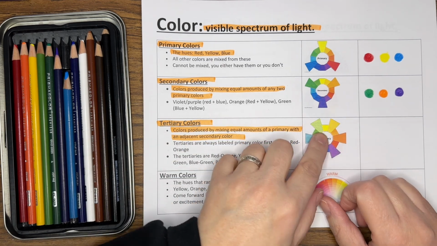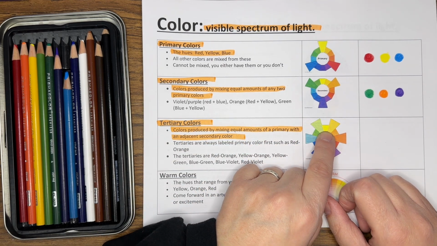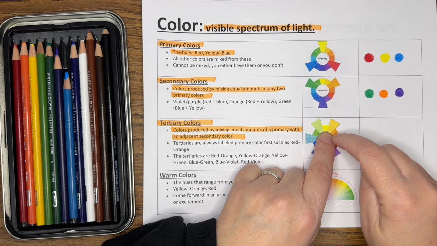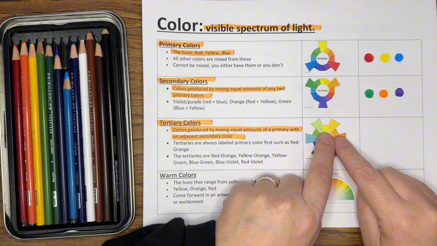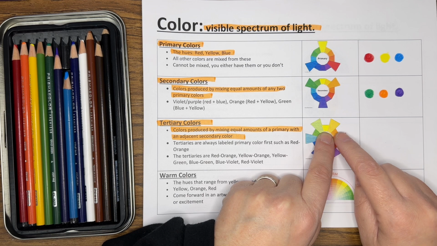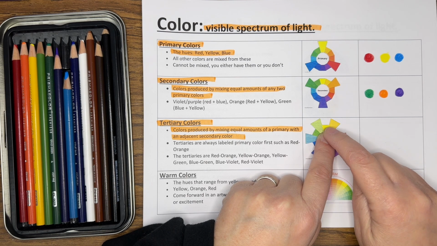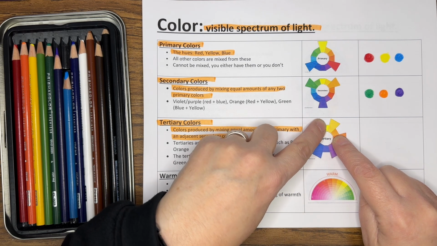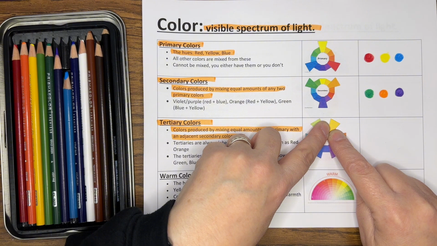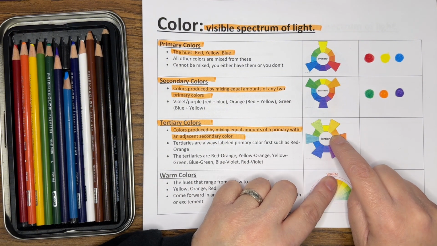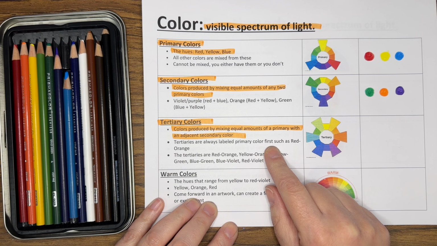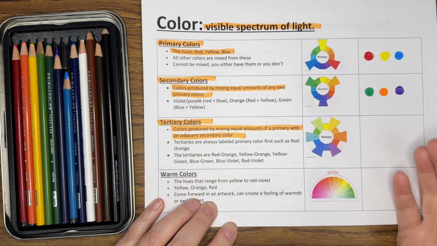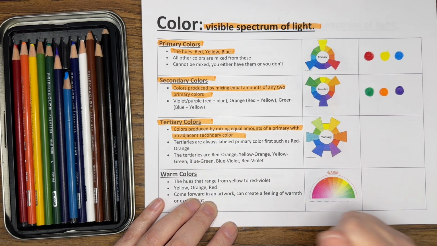So if you take a primary like yellow and mix it with a secondary that's right next to it, that's what adjacent means, right next to it. Orange is a secondary that's next to yellow, and if you mix those two together, you get yellow orange. Tertiaries are always labeled primary first, such as red orange, yellow orange, blue purple.